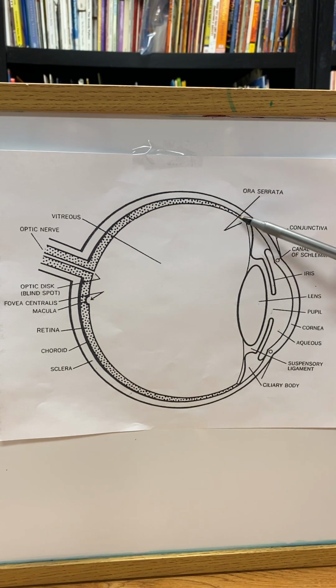The ora serrata is here. This area is the junction between the ciliary body and the retina. It delineates the non-photosensitive and photosensitive regions of the eye.